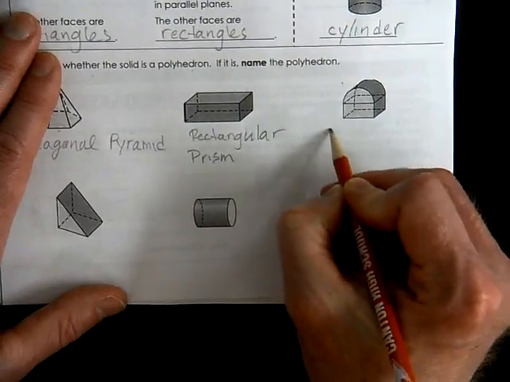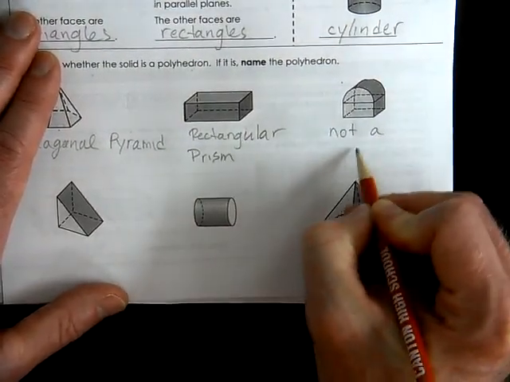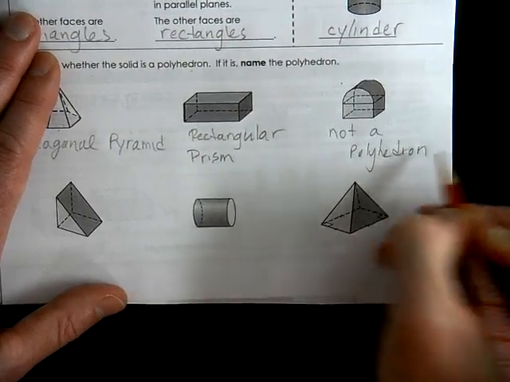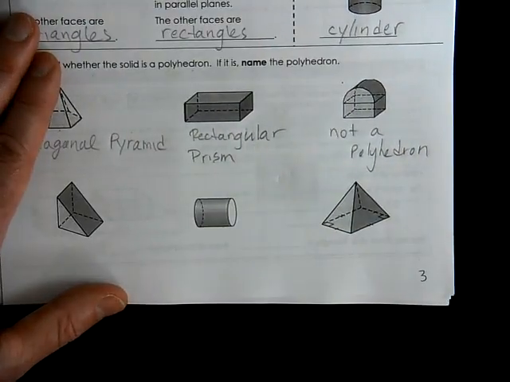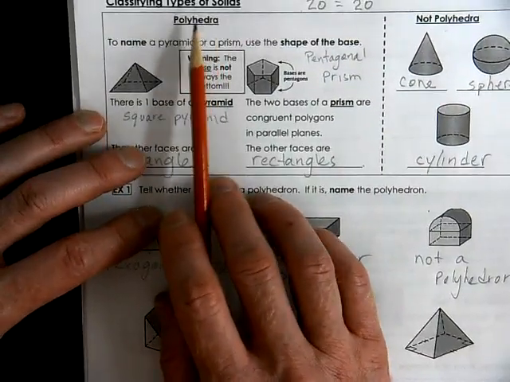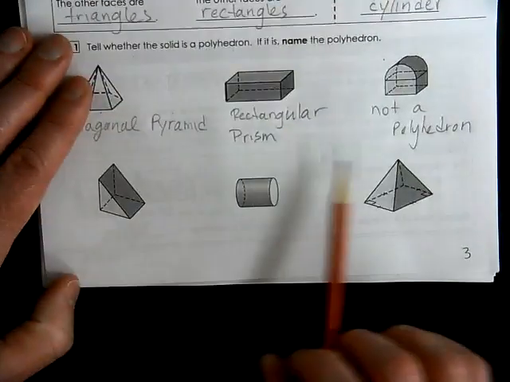This is not a polyhedron. Okay, I think a little bit ago I talked about how polyhedra was singular. Polyhedra is plural.